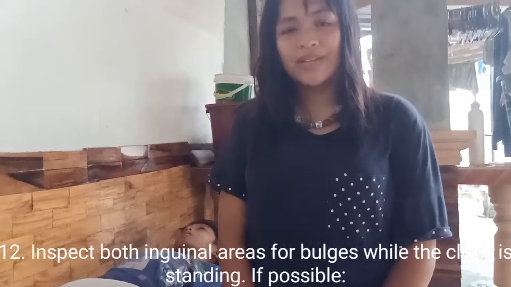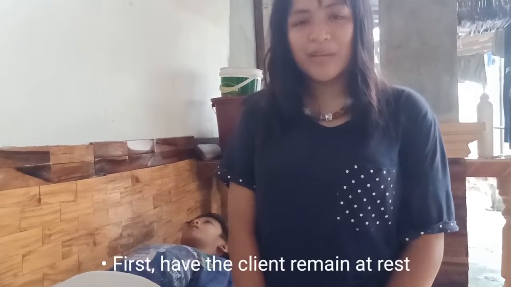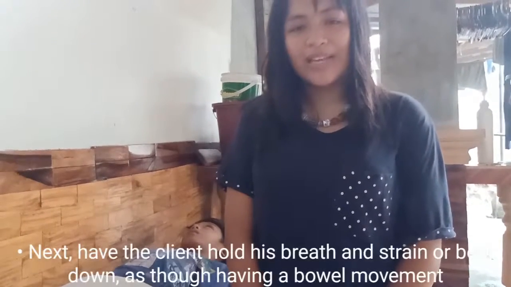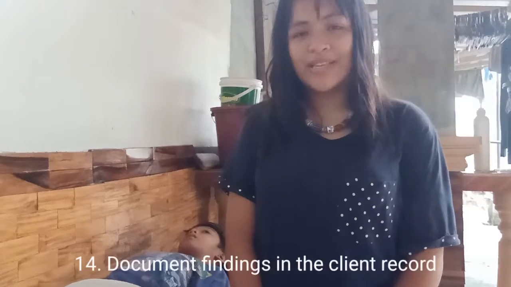Inspect both inguinal areas for bulges while the client is standing. First, have the client rest with the test. Next, have the client hold his breath and strain down as though having a bowel movement. Palpate for fullness and then document findings in the client record.